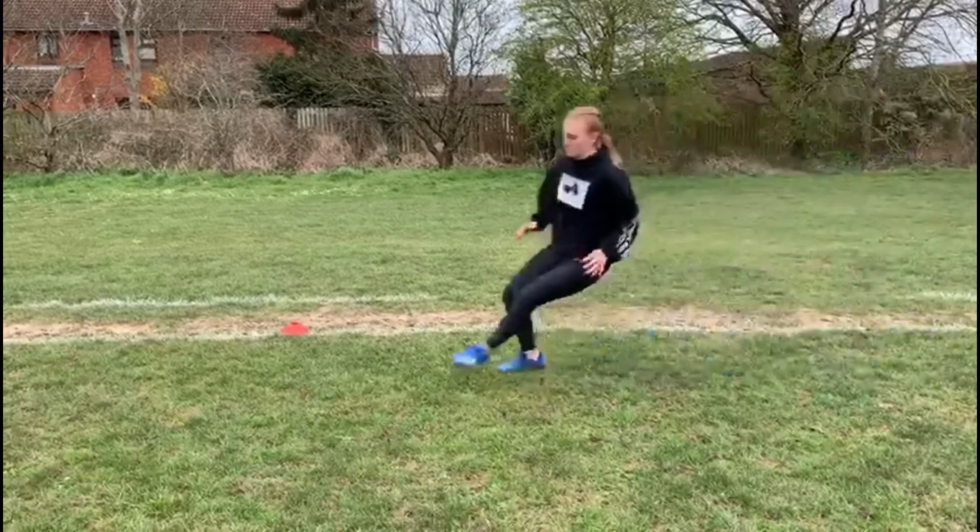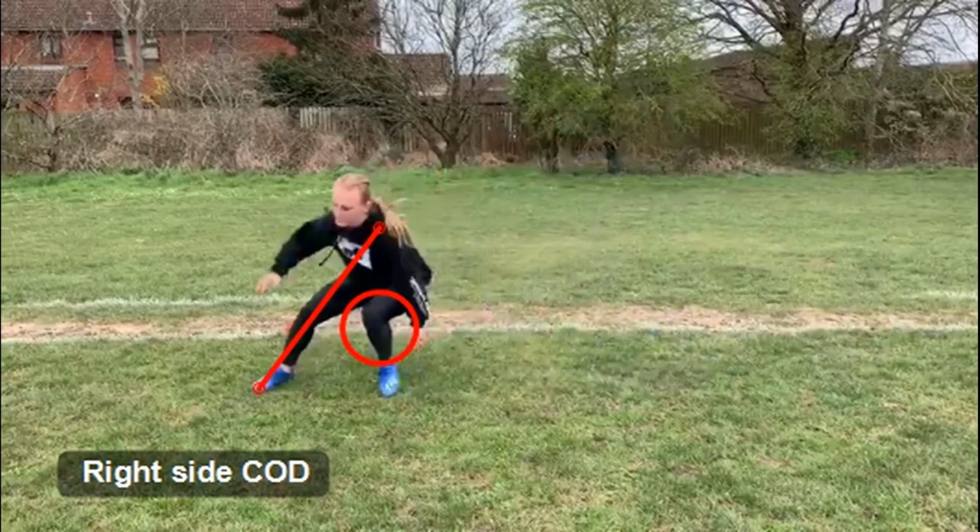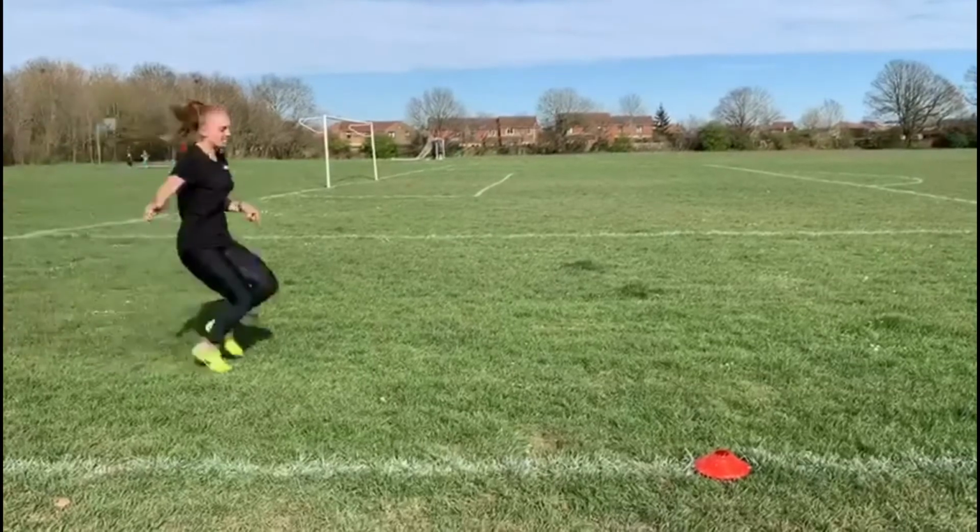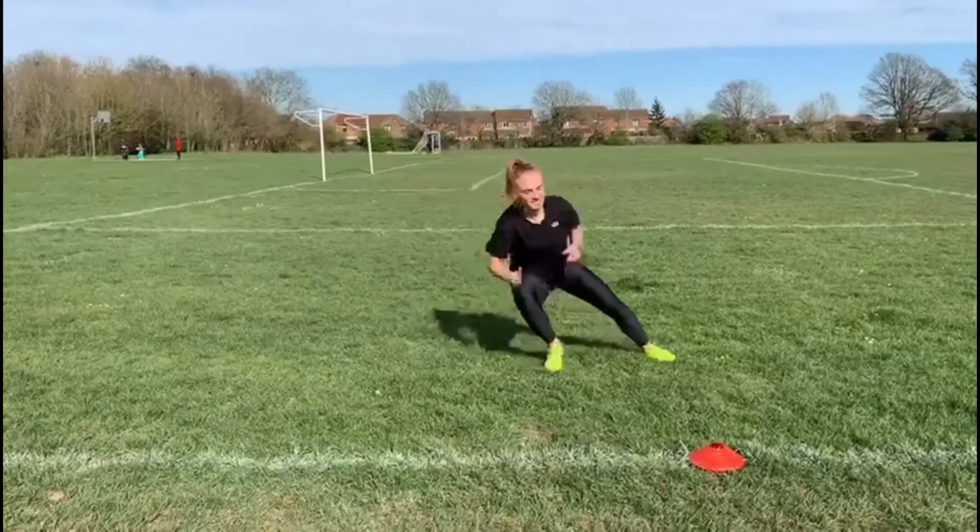This athlete is taking part in the 10-metre shuttle drill. She accelerates from a standing start position. When driving off the right side, once she plants the foot, because she has not produced enough force to decelerate, she fails to control her trunk stability, and her torso falls and twists towards the stance foot and not over the centre of mass. This makes it difficult for the athlete to now change direction quickly and efficiently.